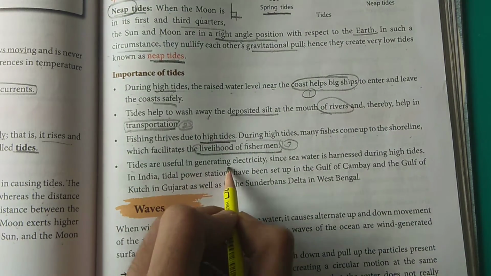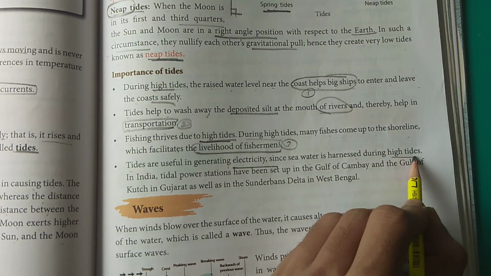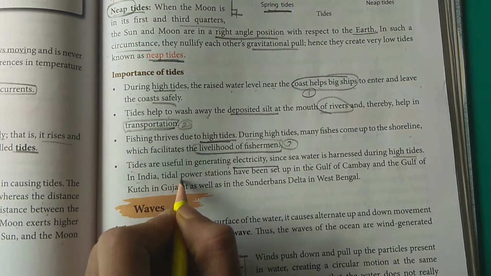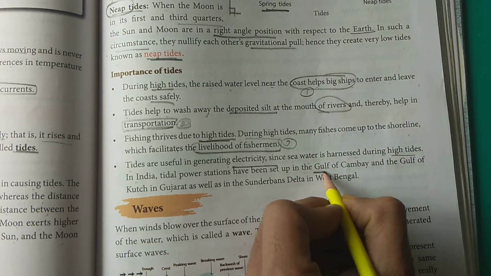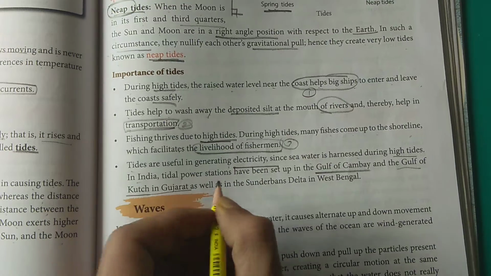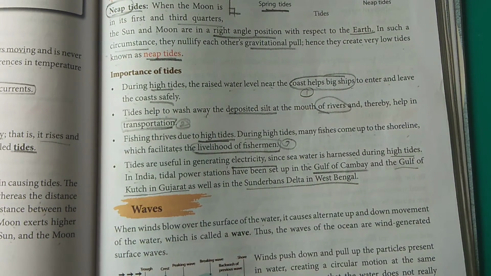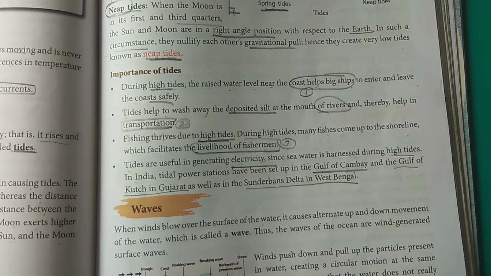Tides are useful in generating electricity, since the seawater is harnessed during the high tide. In India, tidal power stations have been set up in the Gulf of Khambhat and the Gulf of Kutch in Gujarat, as well as the Sundarbans Delta in West Bengal. These are the important uses of high tides.